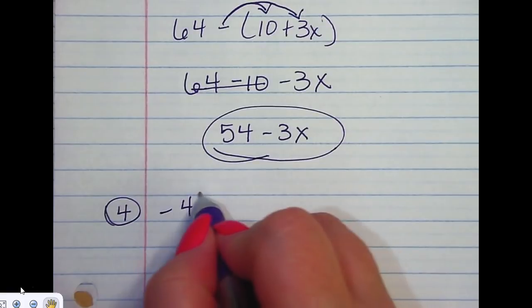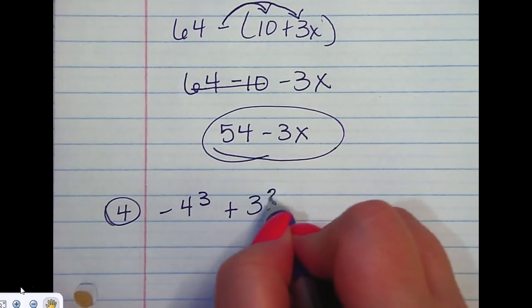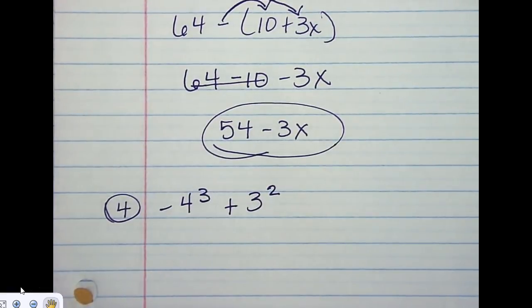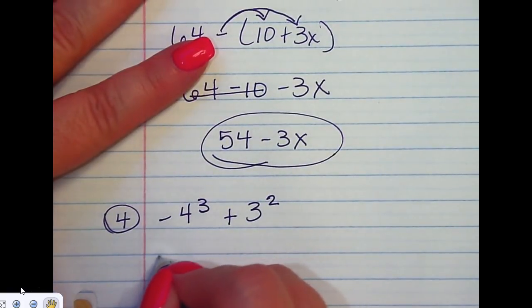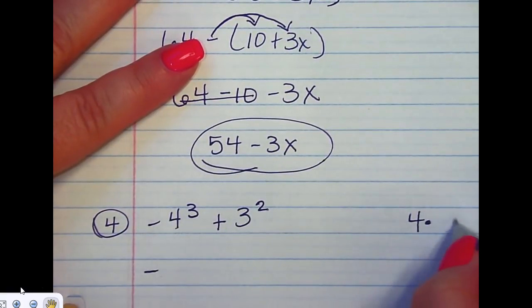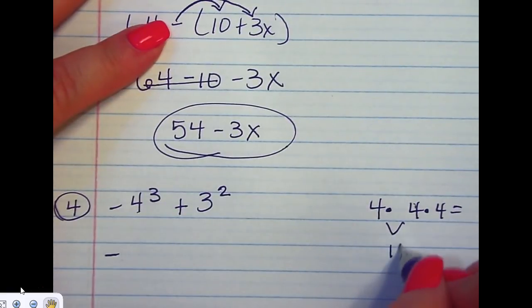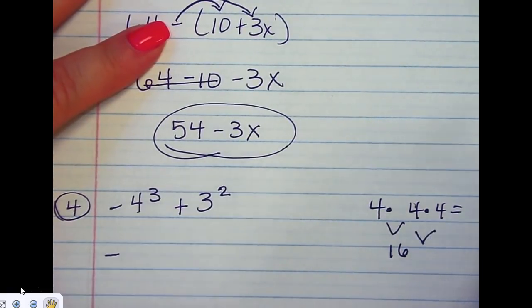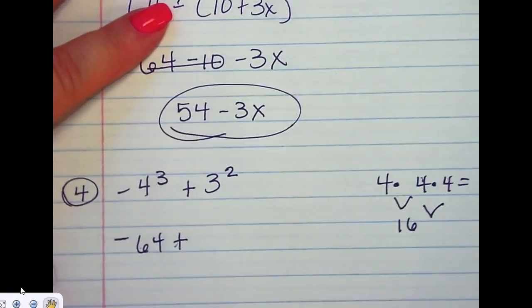Negative 4 to the third power plus 3 squared. Okay, so we have exponents. We're just going to hold off on this negative. This negative's going to come down here. What's 4 to the third power? 4 times 4 times 4. 4 times 4 is 16, and 16 times 4 is 64. Negative 64 plus, what's 3 squared?